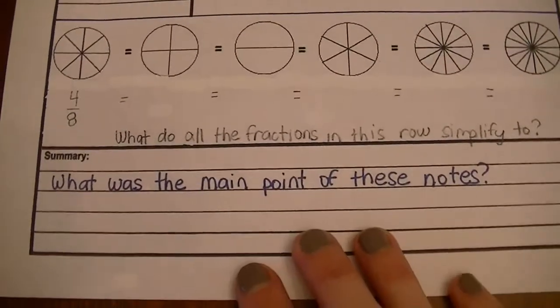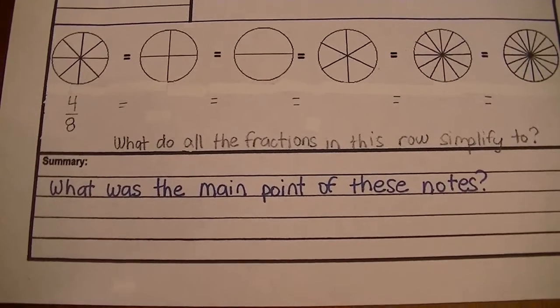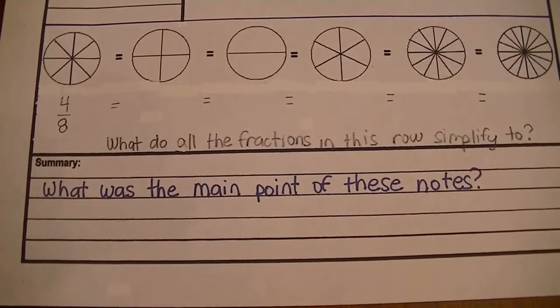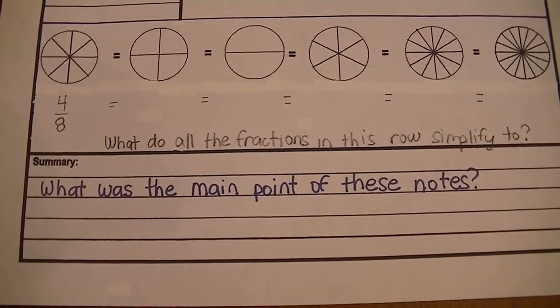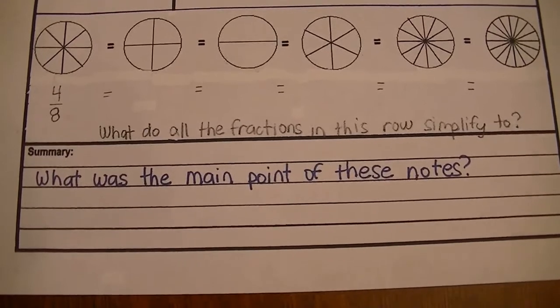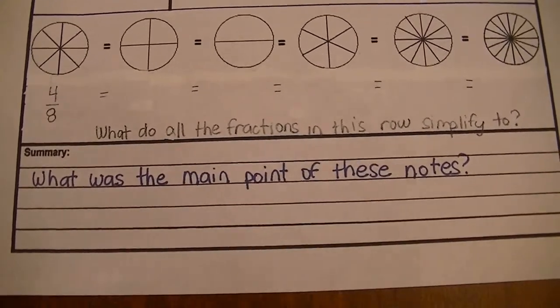For your summary, I want you to answer this in a complete sentence. What was the main point of these notes? What should you have learned from these notes if you haven't already learned it in the past? What was the main point of these notes?